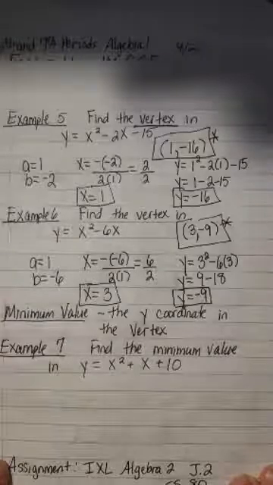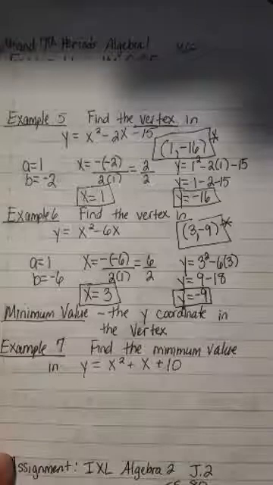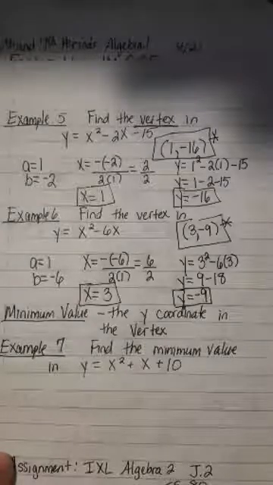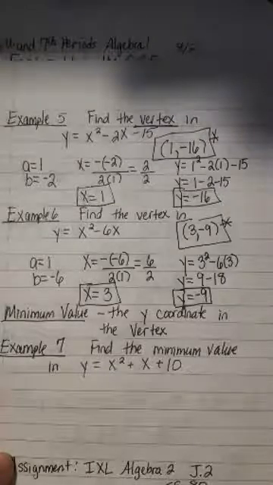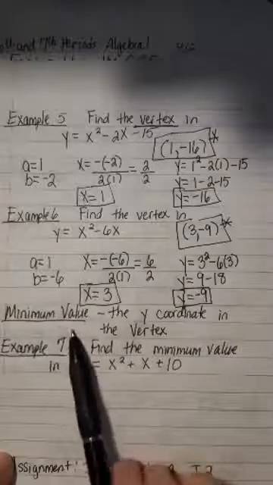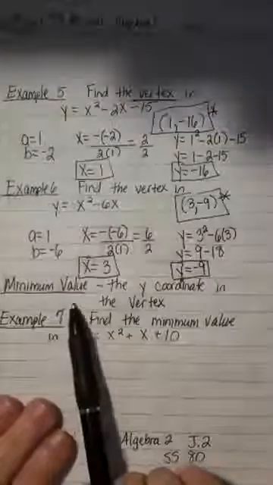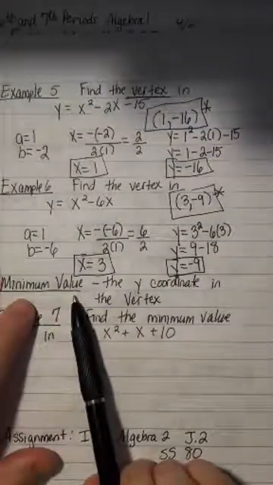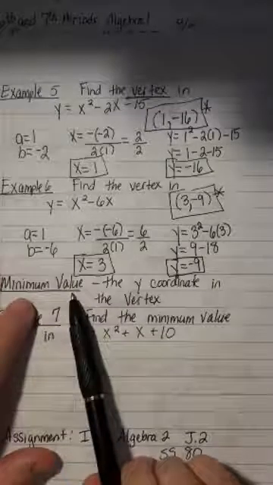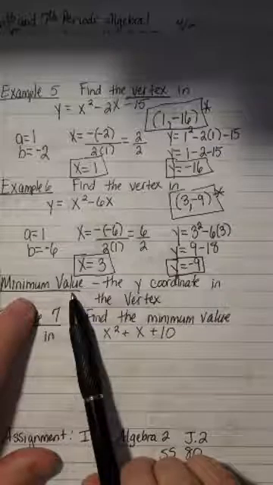Okay, so we have gone over how to find the y-intercept, which is the easy part, how to find the axis of symmetry, which is the equation x equals, and then finding the vertex. Now we're going to find the minimum value. Now look at what I've got down for the definition for minimum value. We saw this on the graph that we did in the last lesson. Remember, the minimum value was the y-coordinate of where the vertex was.